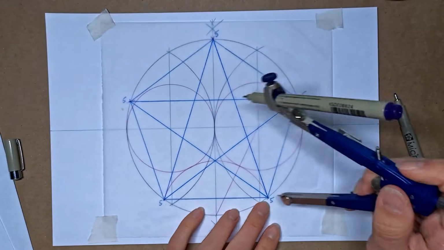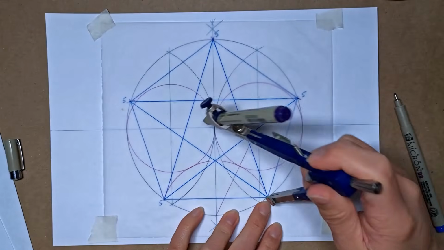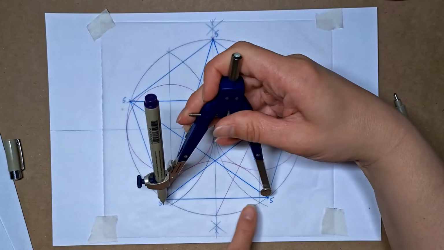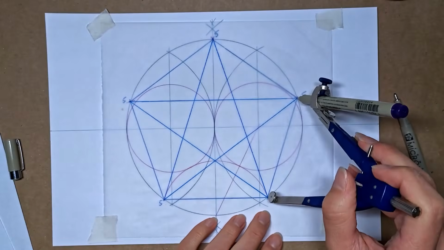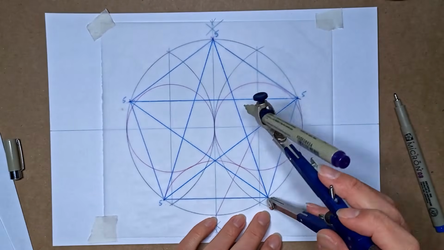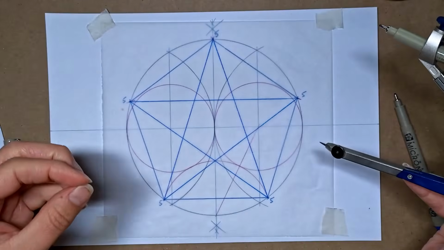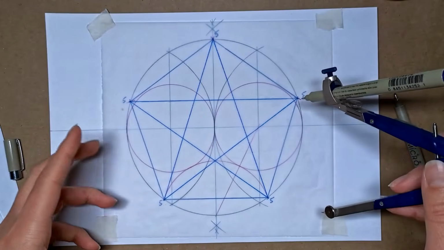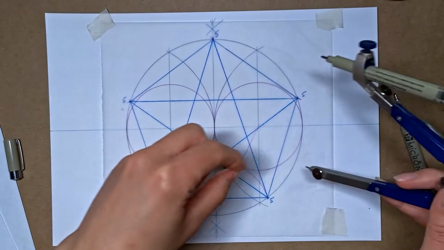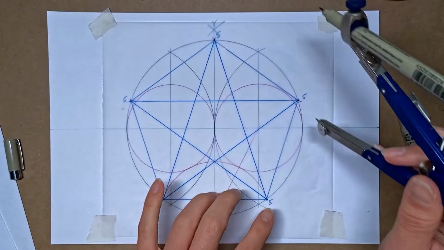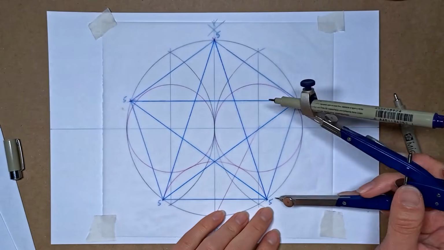So previously when I went around the circle, I used this radius here of one side of the pentagon, and I used that to mark the circumference. And I only marked the circumference because if I drew the full arcs, it would be a bit too messy, and then it's harder to adjust the measure if you need to tweak your placement of the 5-fold exactly.